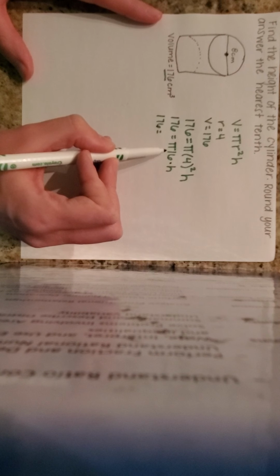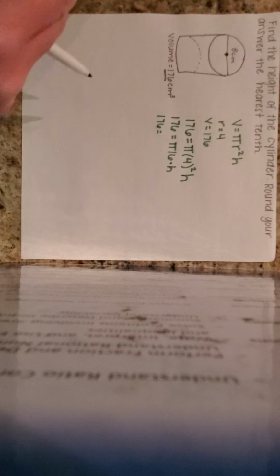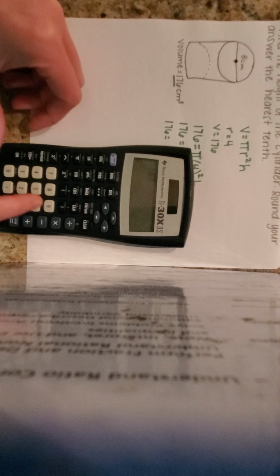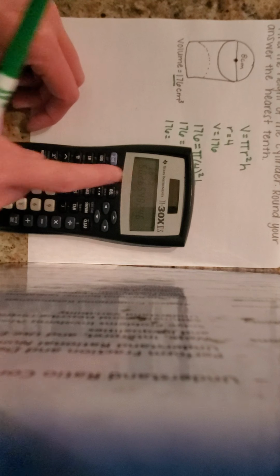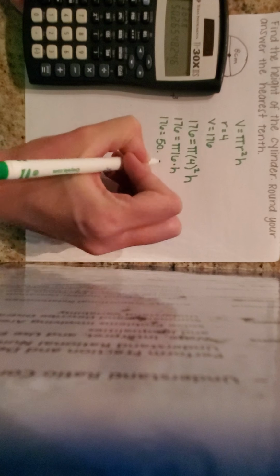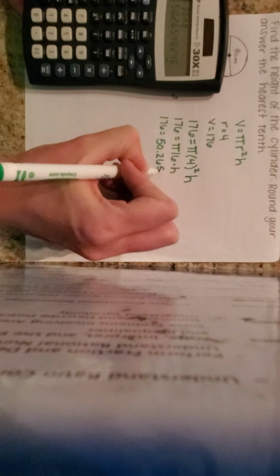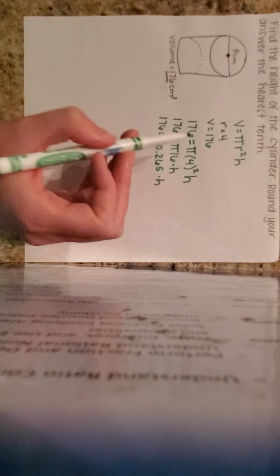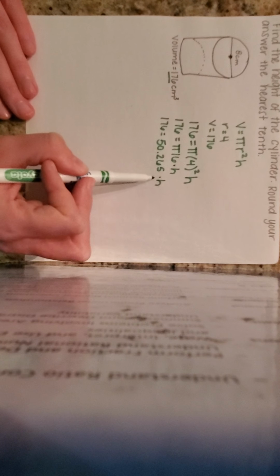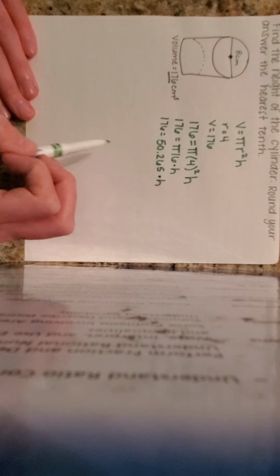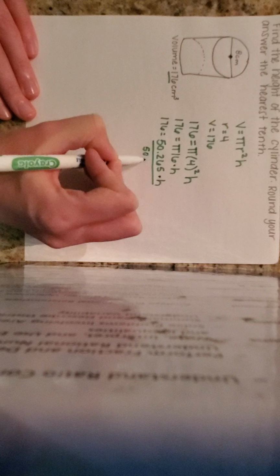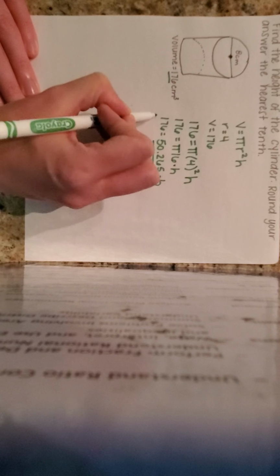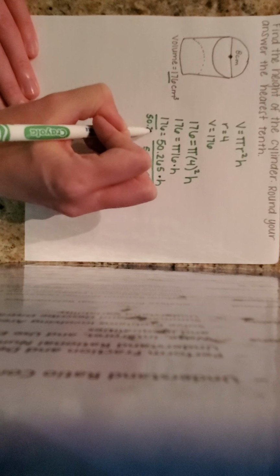16 times pi is going to give us, if I say 16 times pi, it's going to give me 50.265-ish times my height. And so now I've simplified that. And since this is being multiplied by the height, to do the opposite to get rid of it, I would need to divide by that 50.265 on both sides.